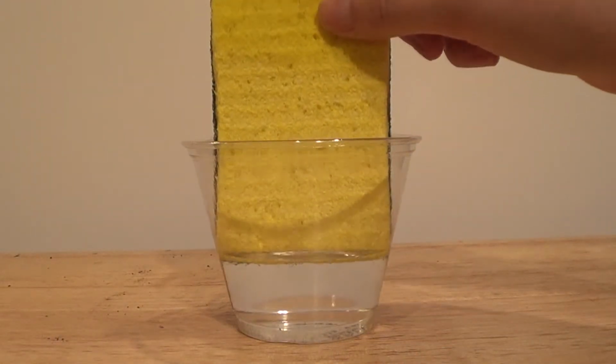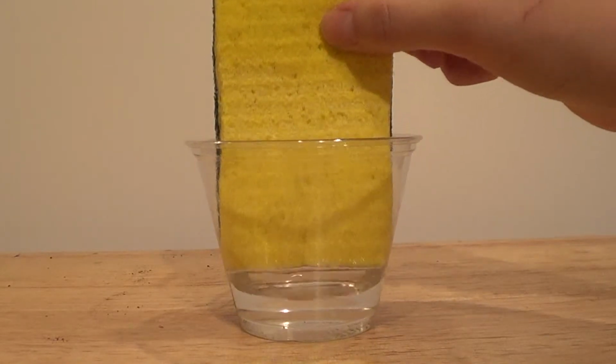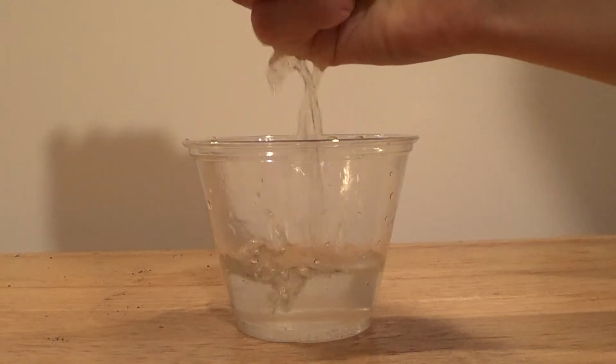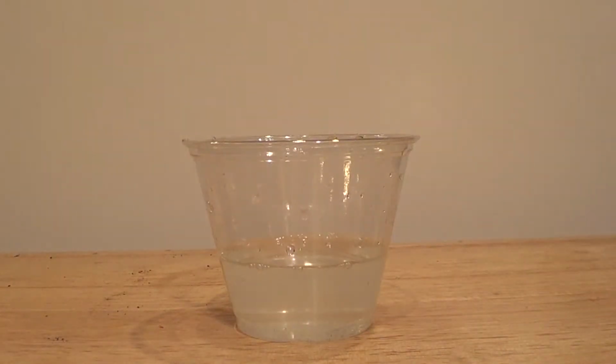Look at what happens when I dip this sponge into a glass filled with water. You can see the water getting soaked up into it. Look at how much water it soaked up. When thinking of roots, it will help you to remember that it does something a lot like this.